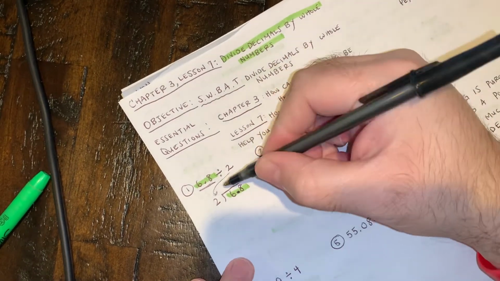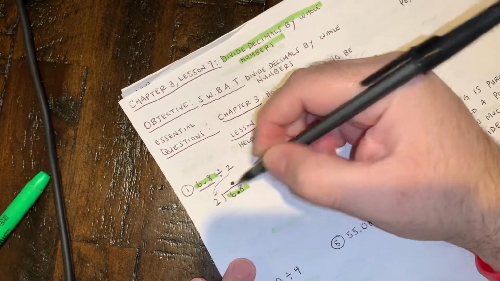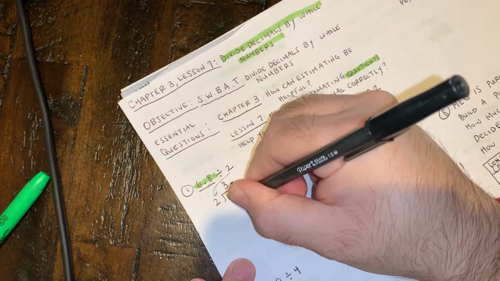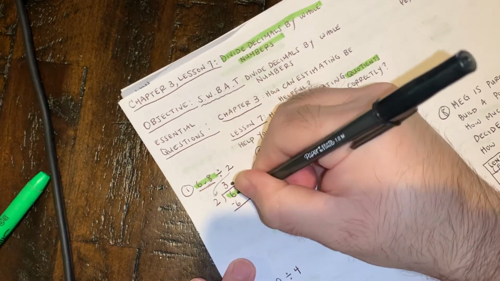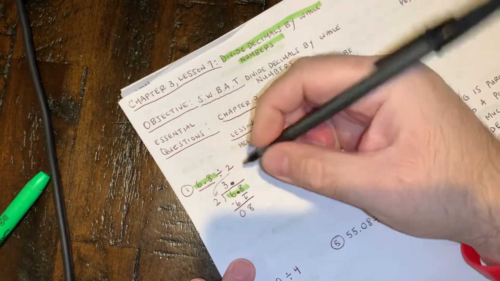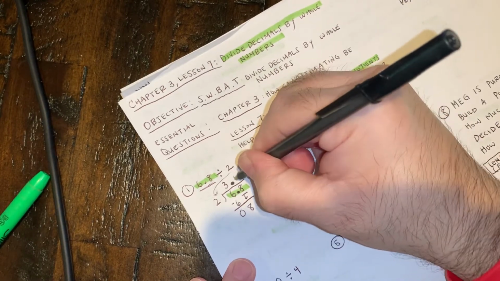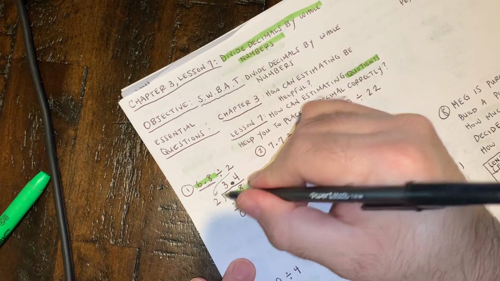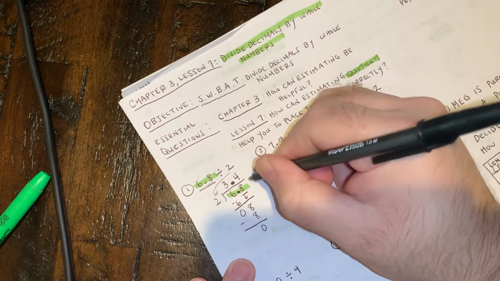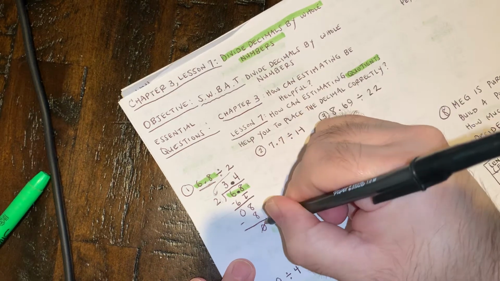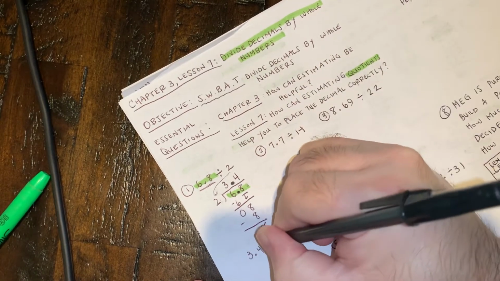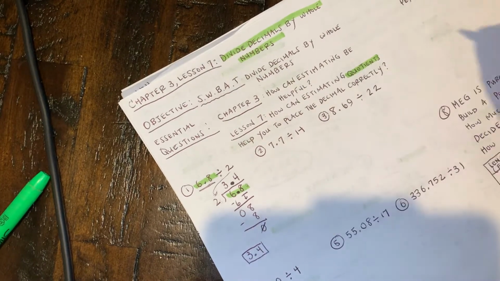Okay, now you just divide. How many times does 2 go into 6? It goes 3 times. 2 times 3 is 6. Subtract. That gives you 0. Bring down the 8. How many times does 2 go into 8? 4 times. 2 times 4 is 8. Subtract. 0. There's nothing to bring down, so it terminates. So that's it. Your answer is 3 and 4 tenths. So pretty easy, just dividing.